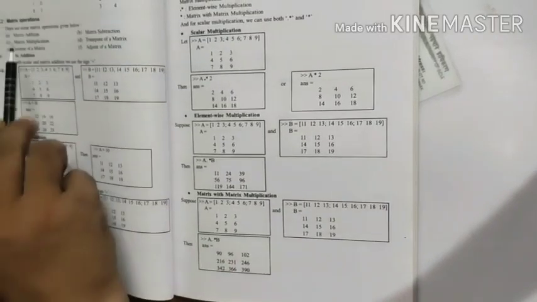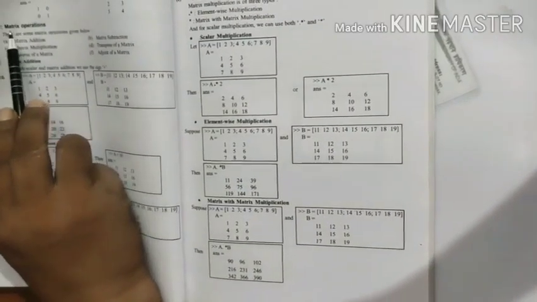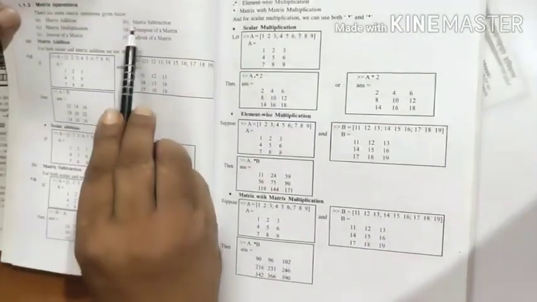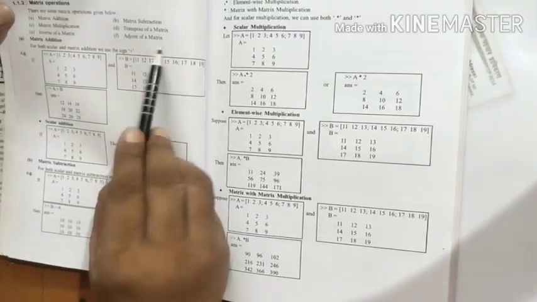We already designed the matrix operations: matrix addition, matrix multiplication, inverse of a matrix, matrix subtraction, transpose of a matrix, adjoint of a matrix. How can you find the inverse of a matrix and the adjoint of a matrix?